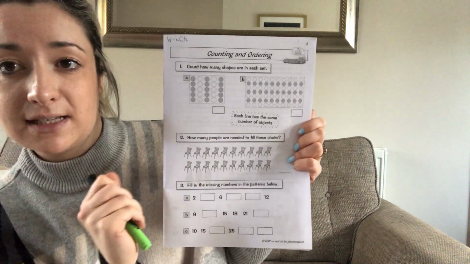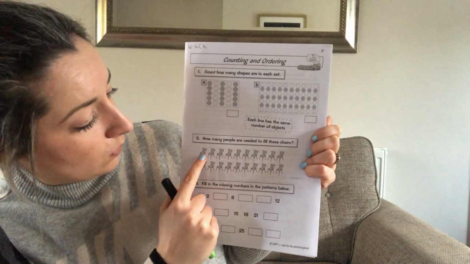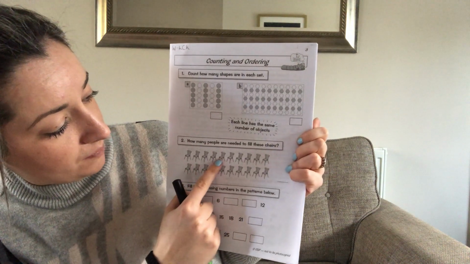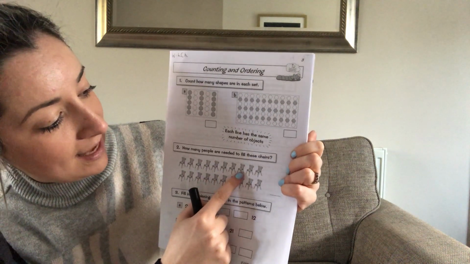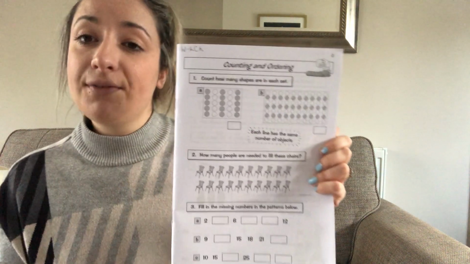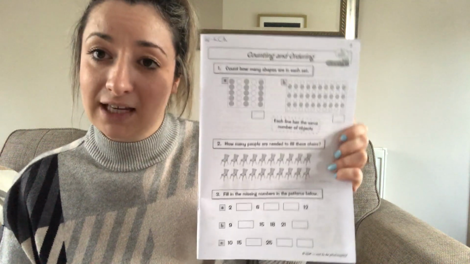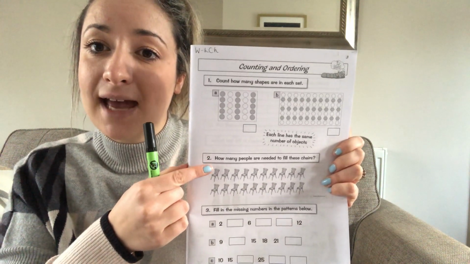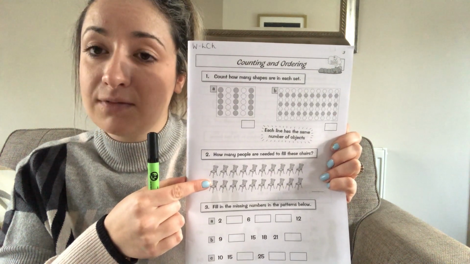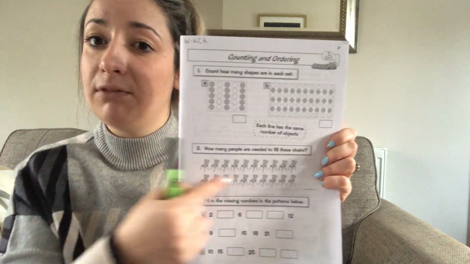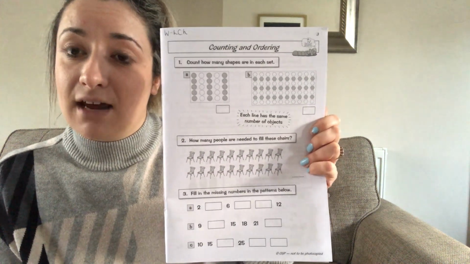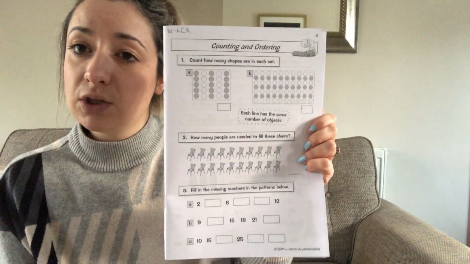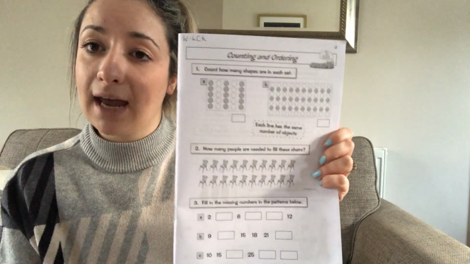So let's count how many are in the top set. 1, 2, 3, 4, 5, 6, 7, 8, 9, 10. So if you think you know your 10 times table better than your 2s, you might want to go 10 and then the next set of 10 in your 10 times table would give you the answer for how many chairs there are all together. Okay, so you can complete question 2 for me now.